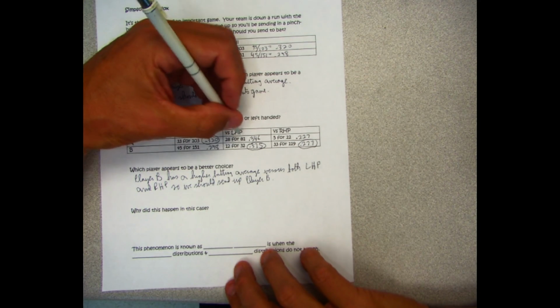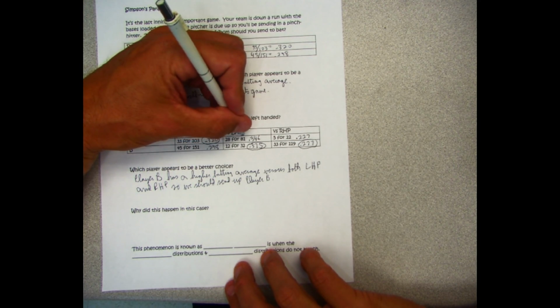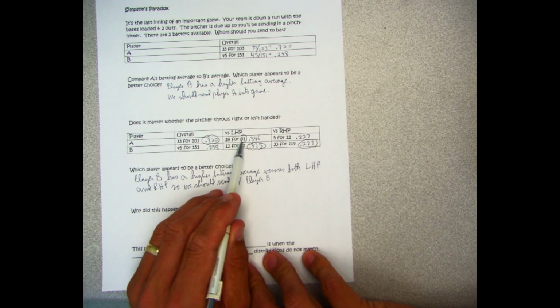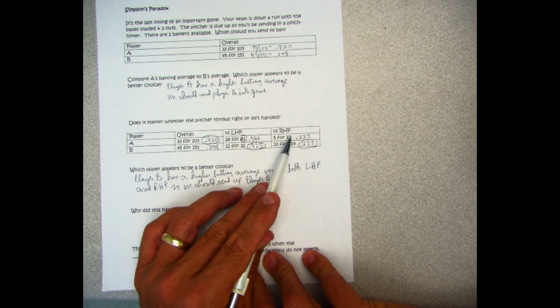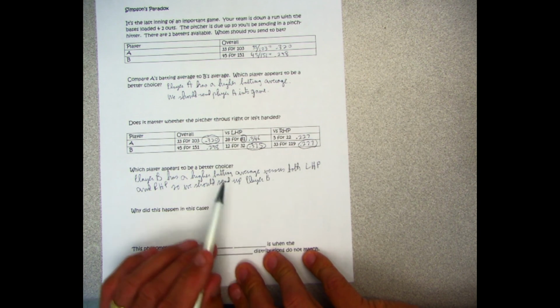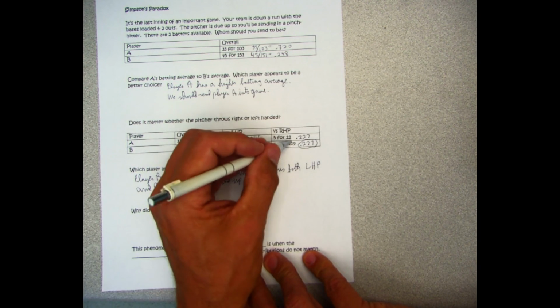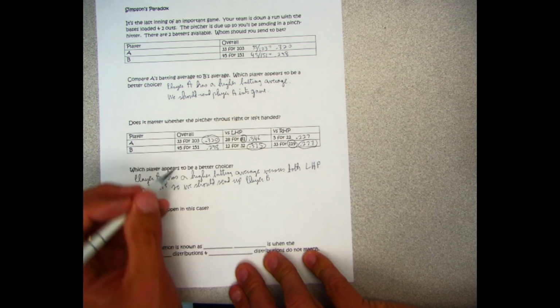Okay. Well, why did this happen? Well, let's look at the left-handed pitchers. It looks like player A got most of their at-bats versus left-handers. They got 81 attempts versus left-handers and only 22 against right-handers. And B got most of their attempts against right-handers and not many against left-handers.